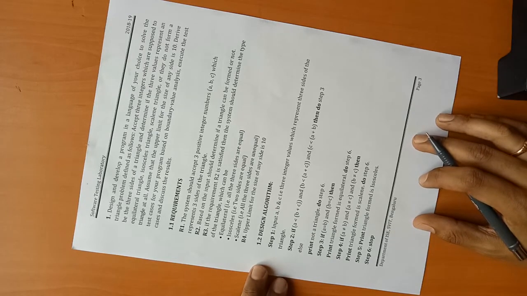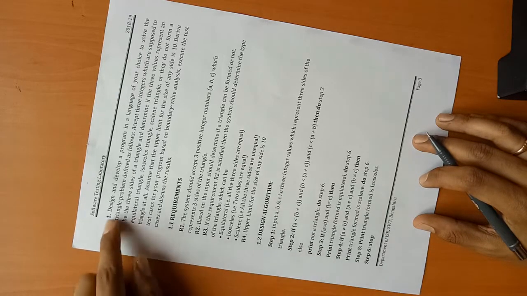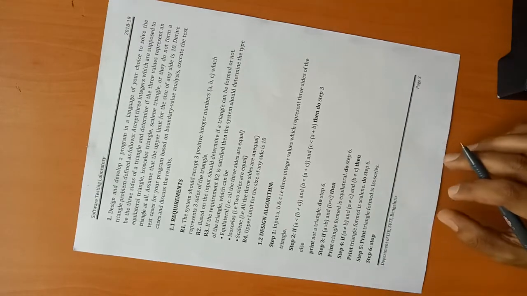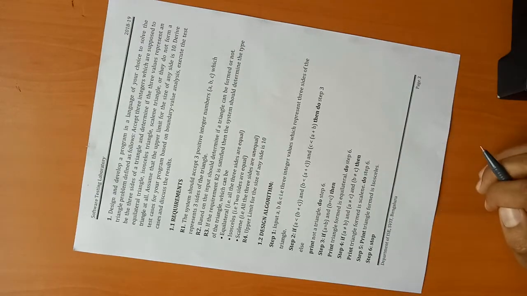The system uses three positive integers given in the problem statement, treated as A, B and C, which are the three sides of the triangle. The second requirement is that, based on the input, it should be determined whether a triangle can be formed or not.